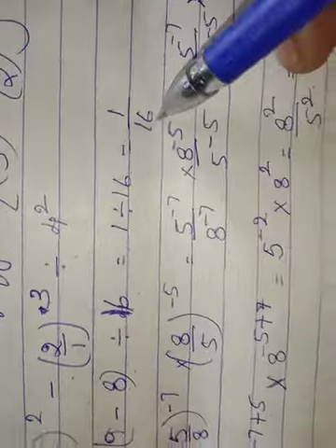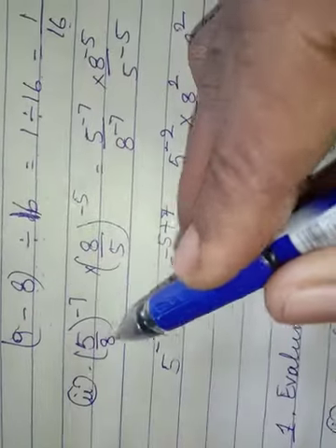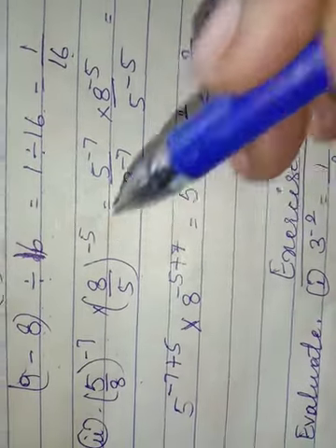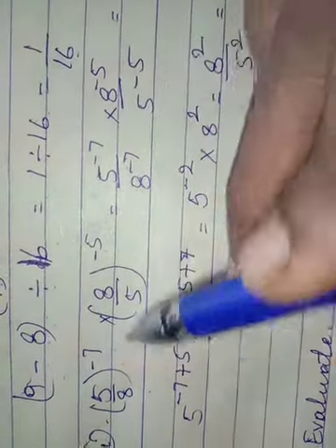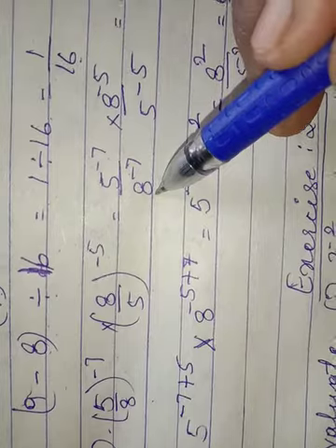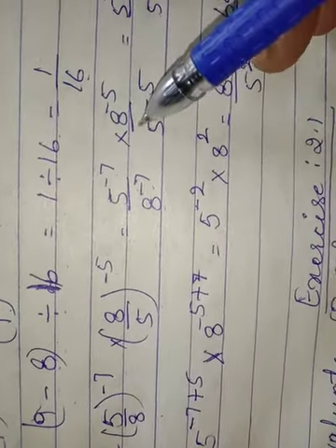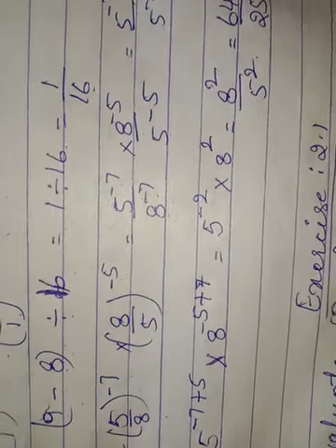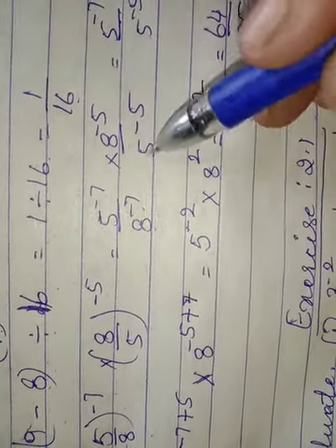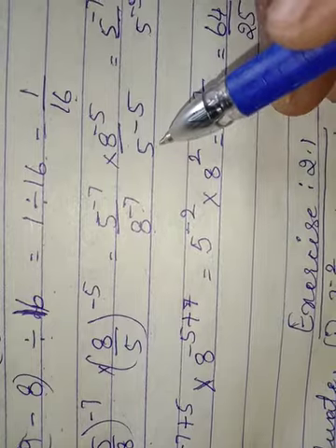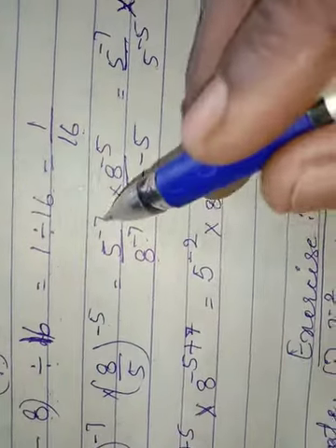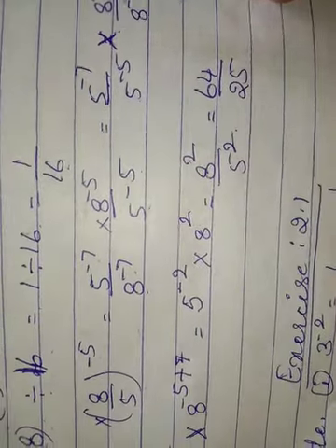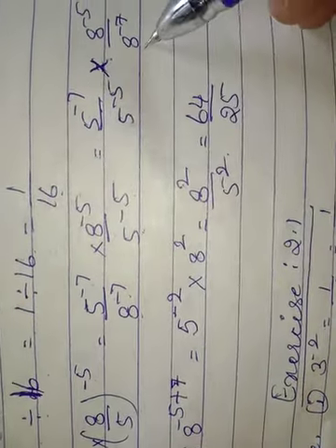The second one, (5/8) to the power minus 7 into (8/5) to the power minus 5 is equal to 5 to the power minus 7 divided by 8 to the power minus 7, into 8 to the power minus 5 divided by 5 to the power minus 5. Taking the same bases together, that is 5 to the power minus 7 divided by 5 to the power minus 5, into 8 to the power minus 5 divided by 8 to the power minus 7.